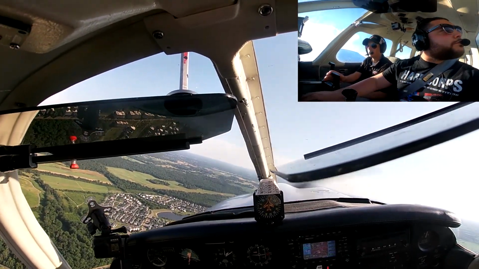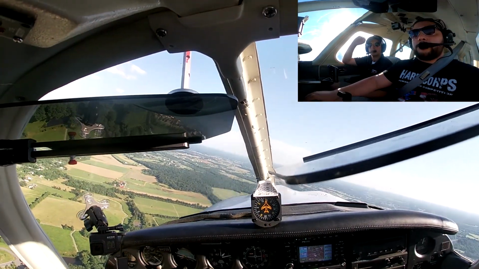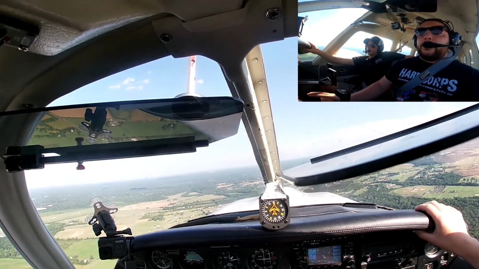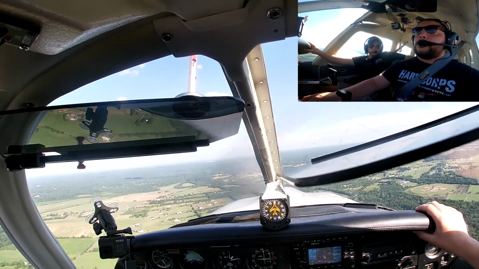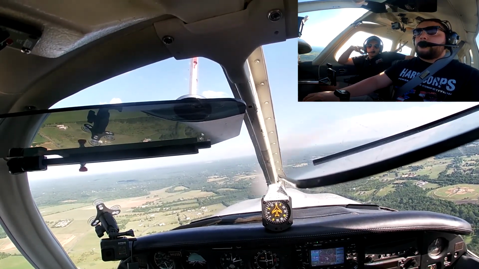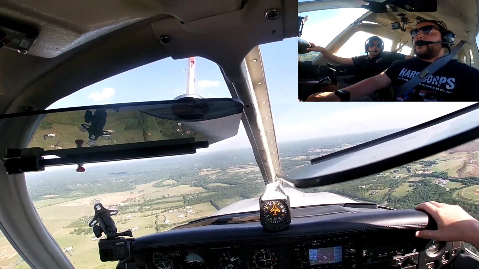Manassas traffic, Archer 41209 on left downwind, 34 left, Manassas traffic. Alright, so I'm focused on this water tower, waiting for numbers. So this position is called midfield, alright? If you had a tower, it's still called midfield. This is when you would call them.